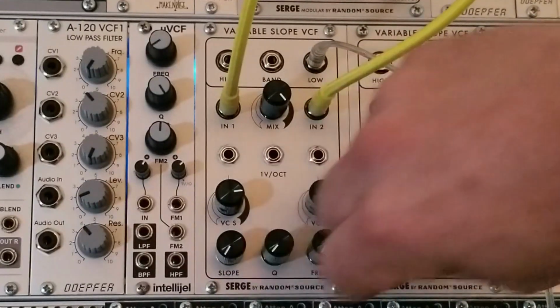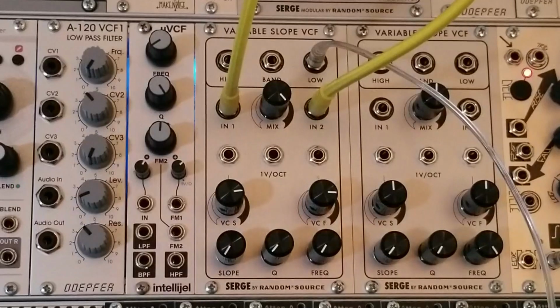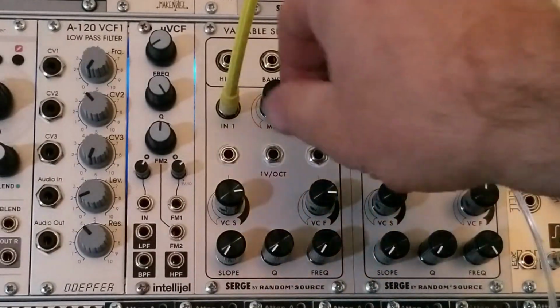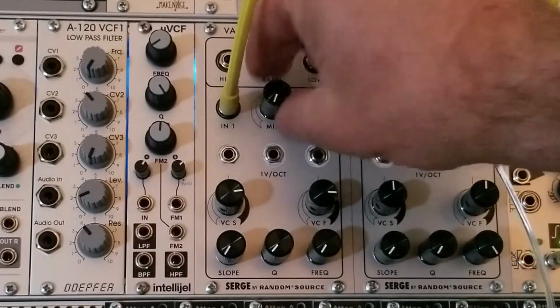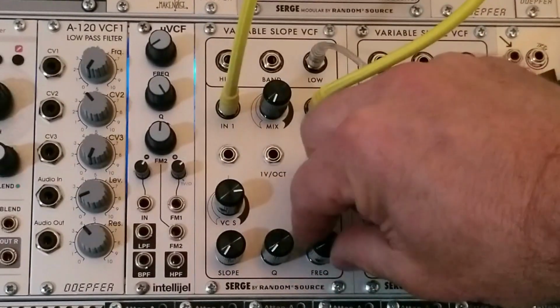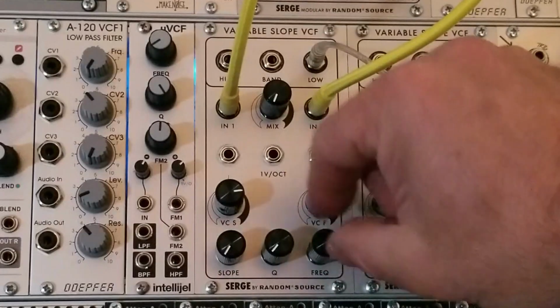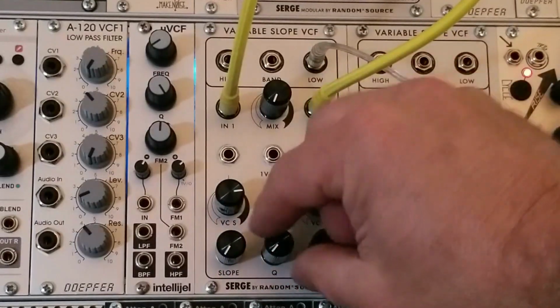It is so useful to have two inputs coming into this filter and be able to mix between them. It almost gives you two filters at the same time. So let's go back to our sawtooth, bring up the filter cutoff. Now let's play with the resonance or Q a little bit.